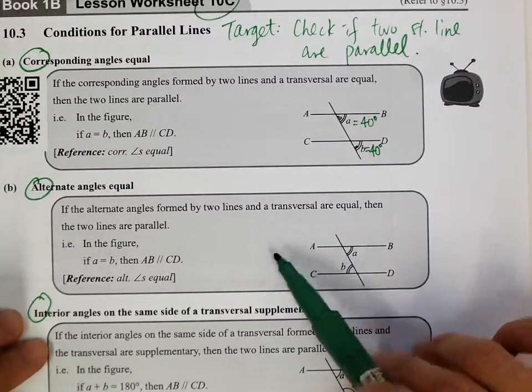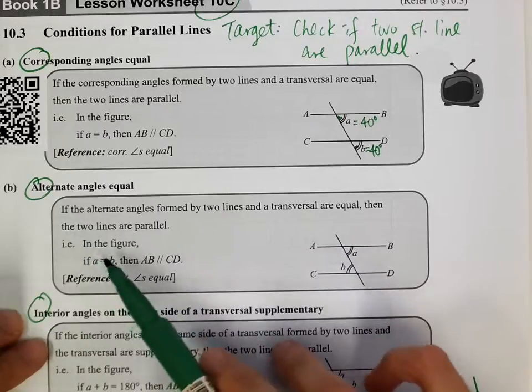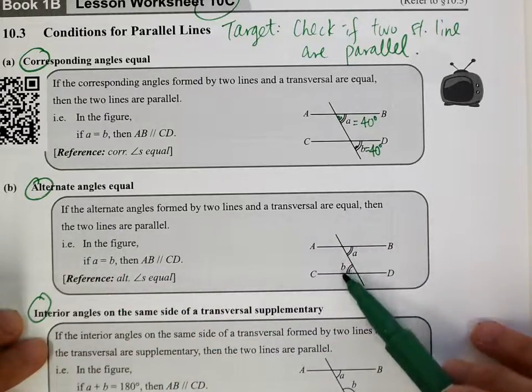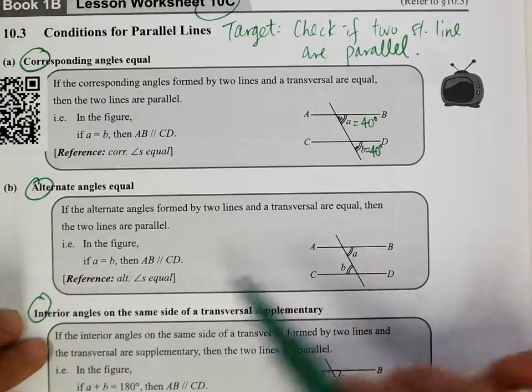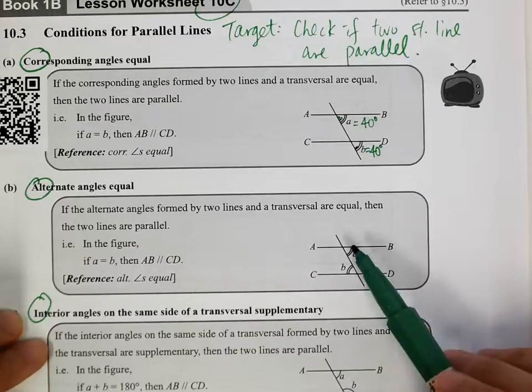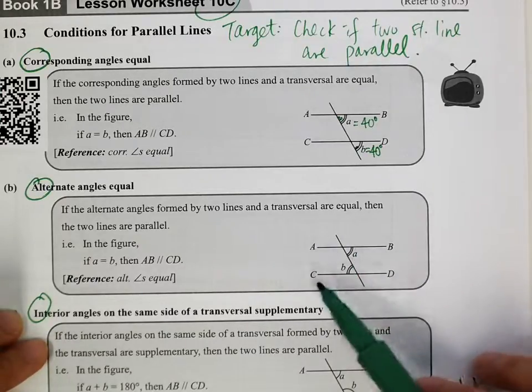Method 2 is related to alternate angles. If A equals B, that is, if the two alternate angles are equal, then AB is parallel to CD.